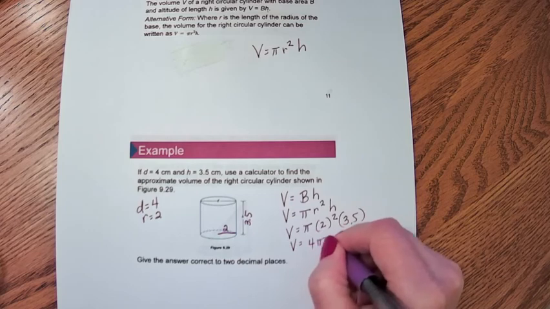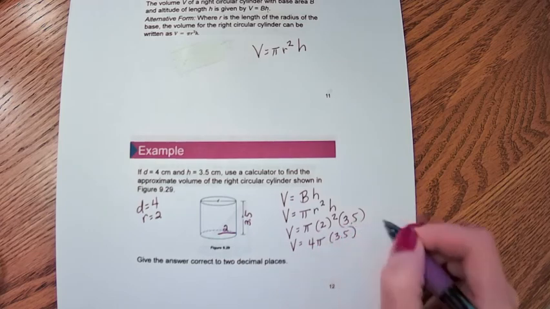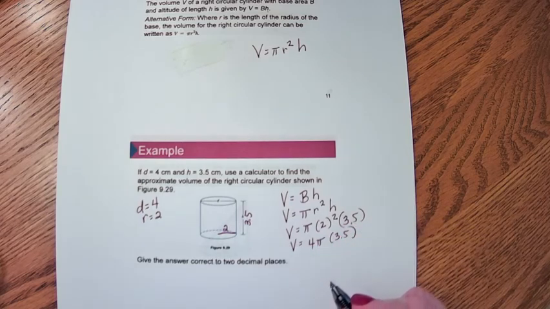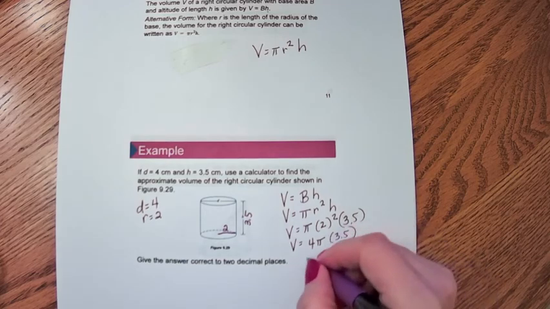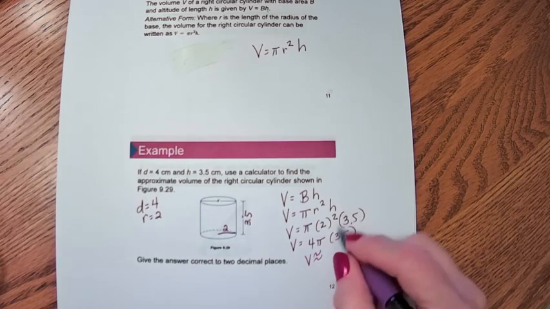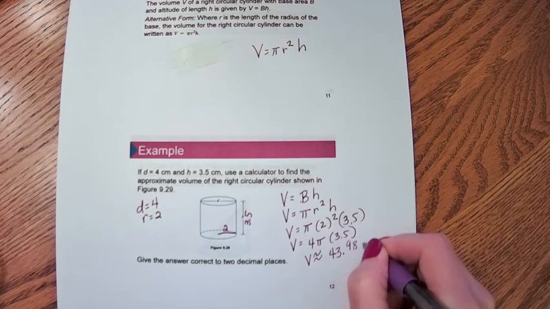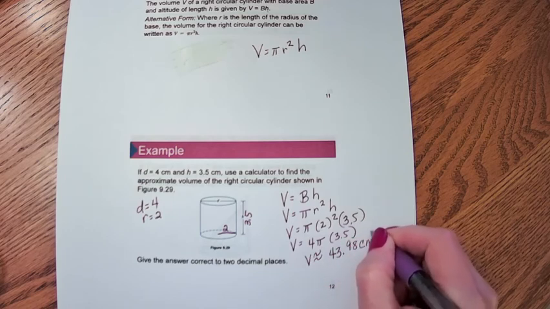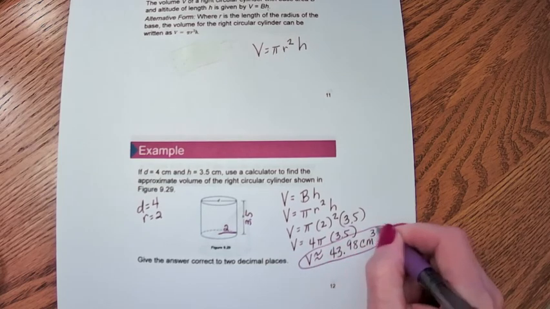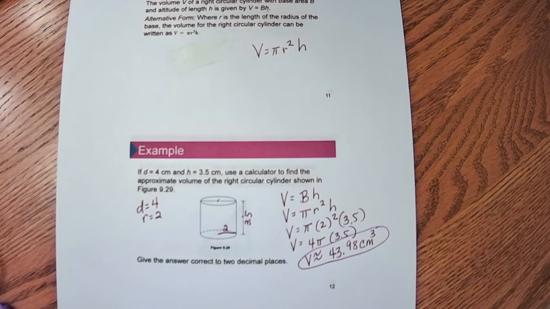So that's going to be 4 pi times 3.5. Put in the calculator, and to 2 decimal places, our volume is going to be approximately 43.98 centimeters cubed, because volume is a cubic unit.